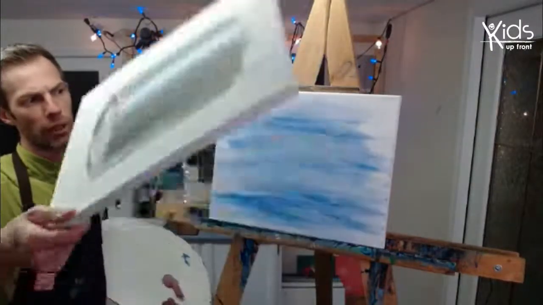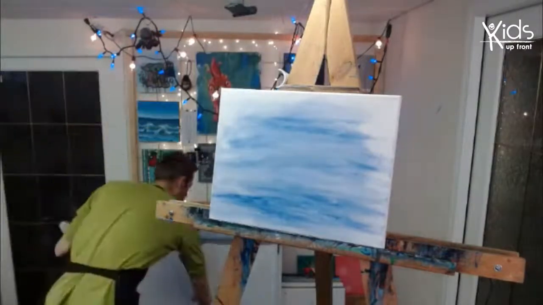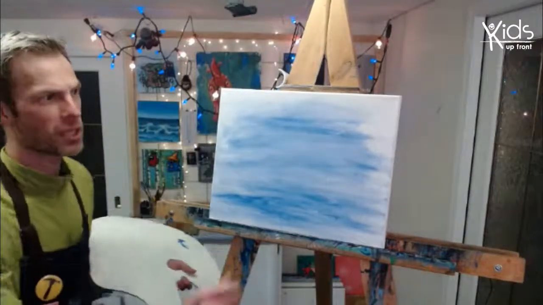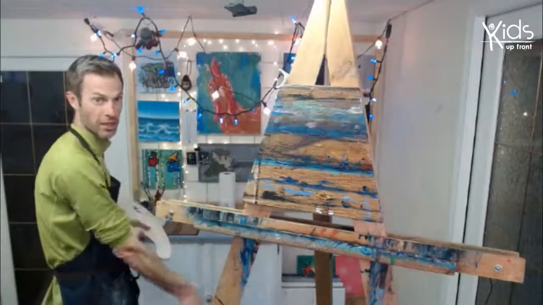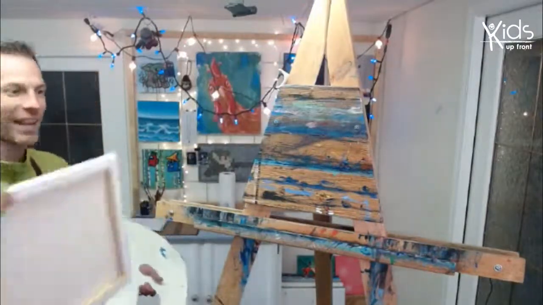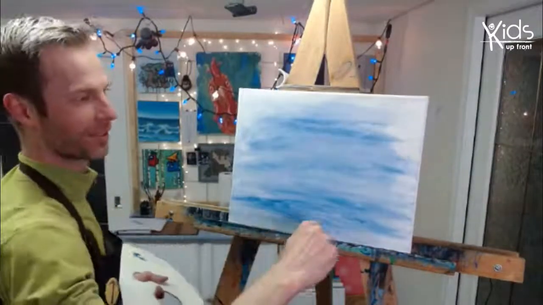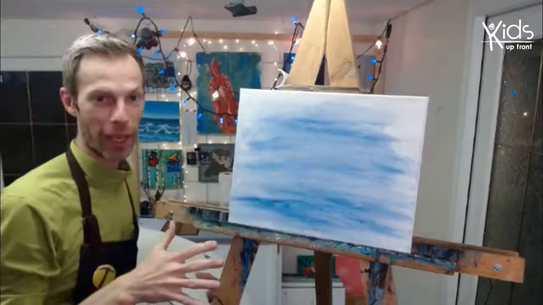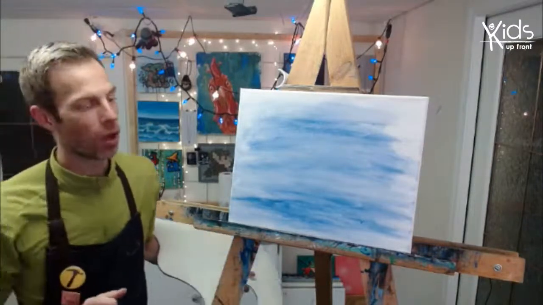Right, you can wave a little bit of air past it to get it to dry faster. That's a good idea. This is a bad idea. Don't do this. You're gonna splatter paint everywhere. I didn't do it. It's okay.